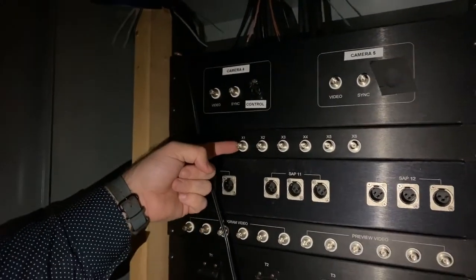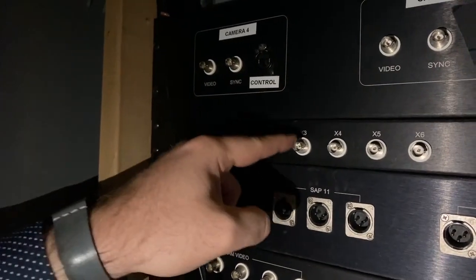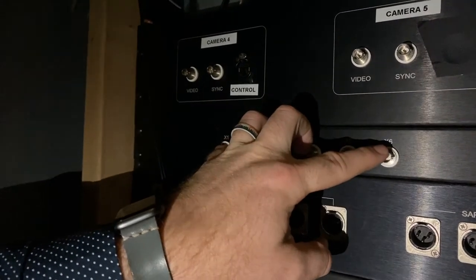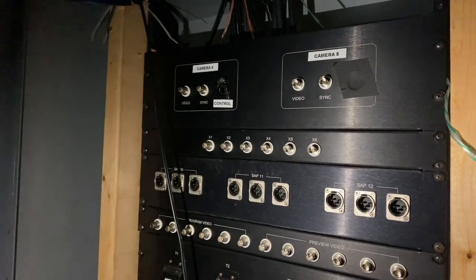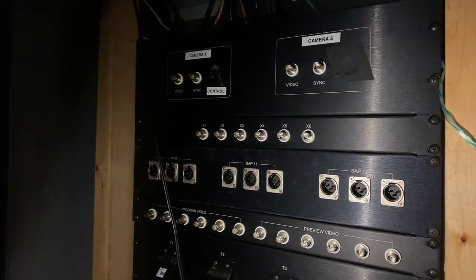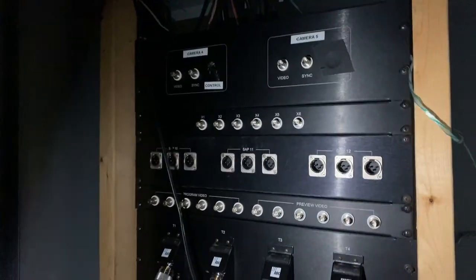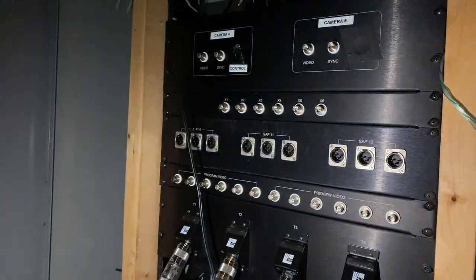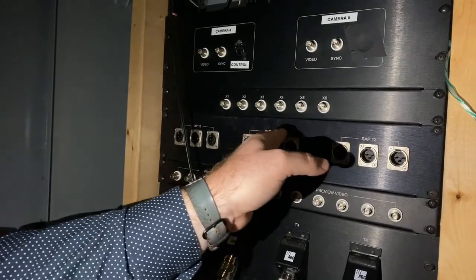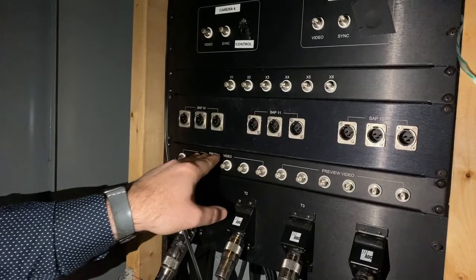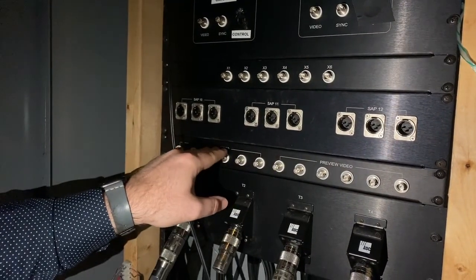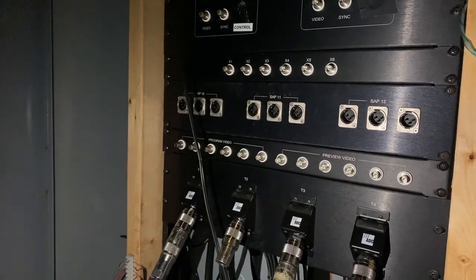I made you take note earlier of the X points, 1, 2, 3, 4, 5, 6. This is just a way to get things from upstage here all the way down to around the stage. So a lot of times we can feed the LED wall from here, or we can feed displays that we have for IMAG, something like that. Okay. Don't be worried about the SAP 10, 11, and 12. Those aren't really functioning for what we need, nor preview or program. Okay. This section can be bypassed.